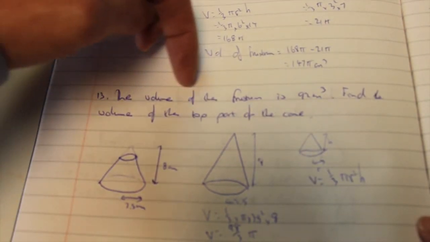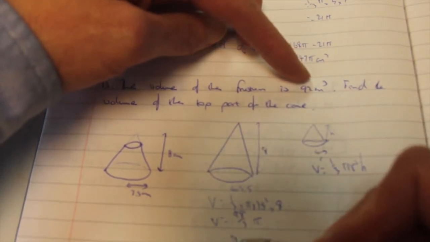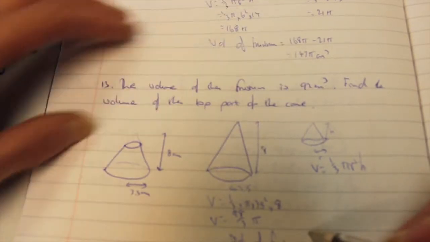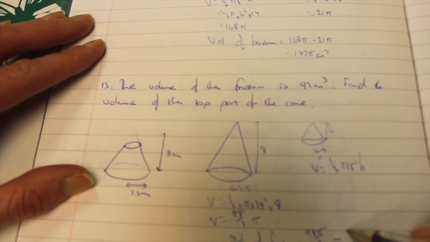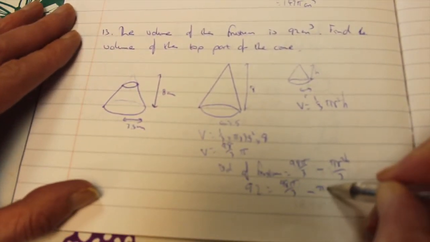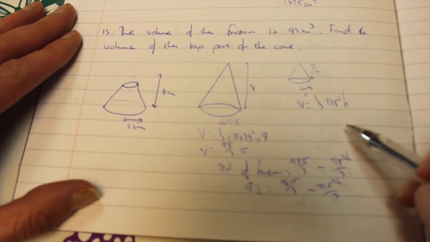The question says the volume of the frustum is 92. So the volume of the frustum is when you subtract the two. So it's 98 pi over 3 minus pi r squared h over 3. And you're told that equals 92. And the question wants to know what is the volume of the top part of the cone.